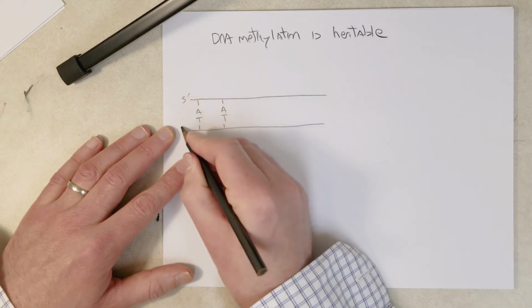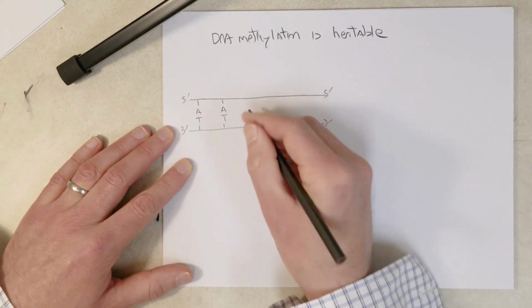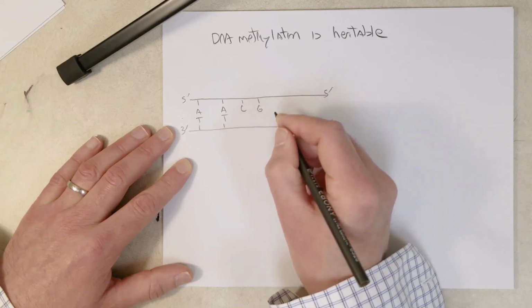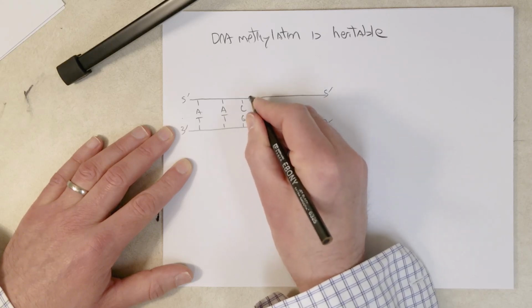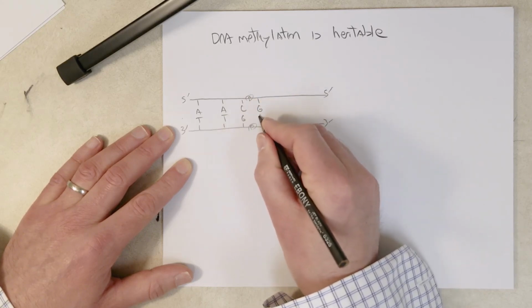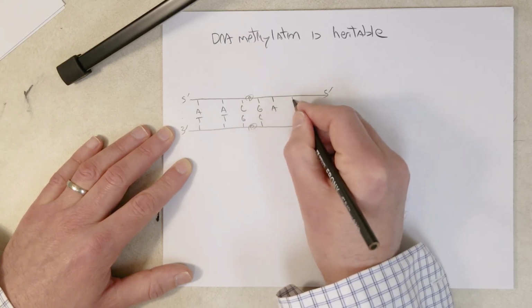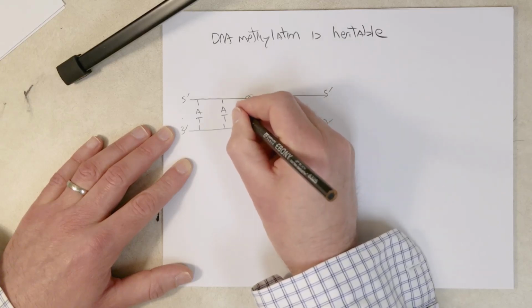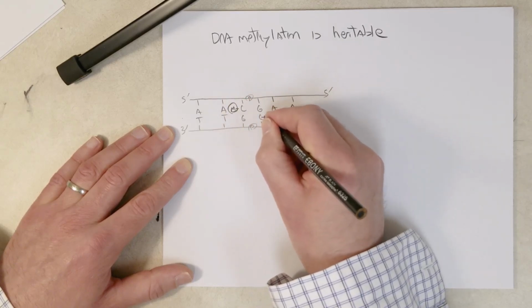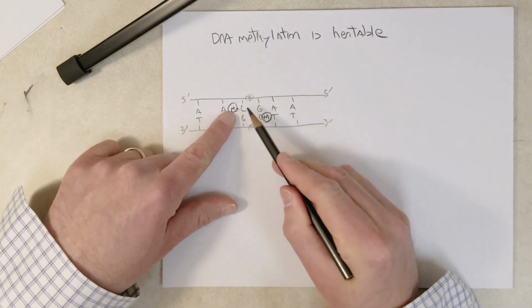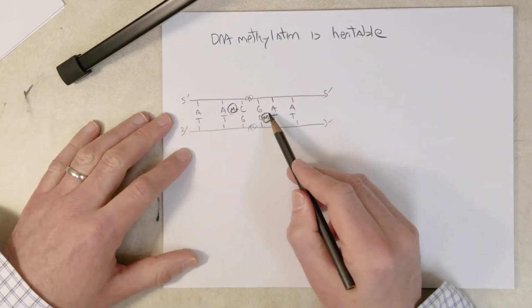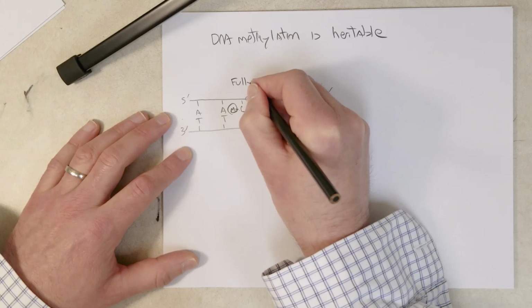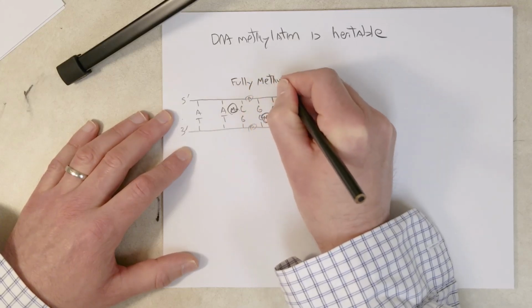Let's say this is the 5' end, 3', 5', 3', and then here will be our CpG dinucleotide. I'll put the P in there. And I'll put 2 more A's over here. Now, if this sequence is methylated, full methylation means this C here is methylated and that C down there is methylated. Both of these are 5-methyl cytosines. And this DNA molecule would be fully methylated.